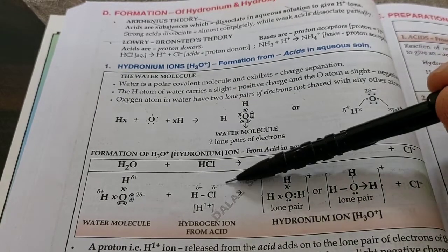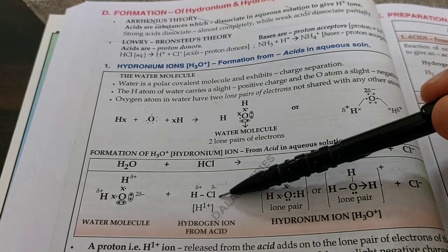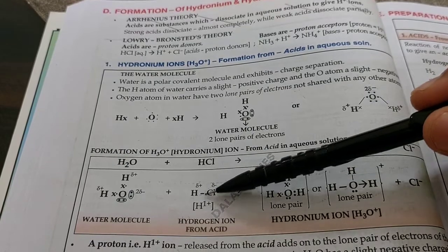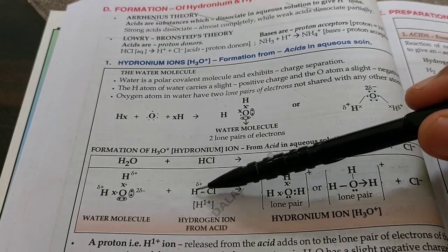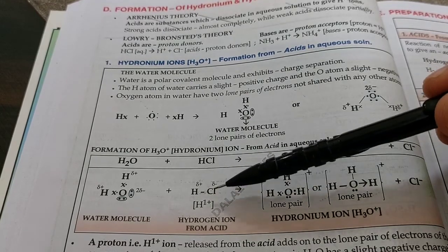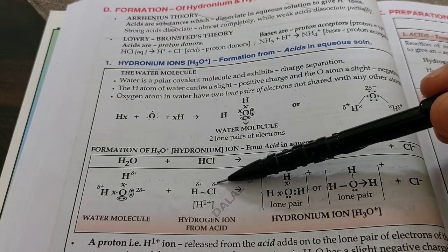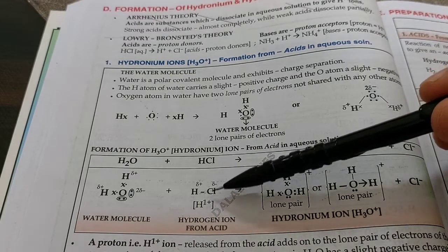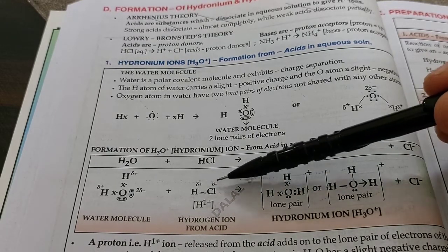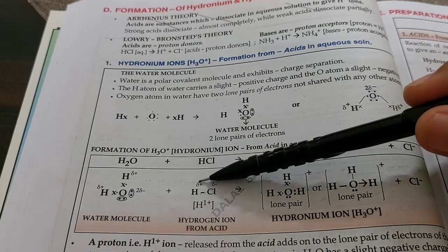Here we have HCl, which is a polar covalent compound. They are sharing a pair of electrons, but it is more towards chlorine and far away from hydrogen. So hydrogen develops a slight positive charge and chlorine develops a slight negative charge. So it is a hybrid between an ionic and a covalent bond. So we call it a polar covalent bond because we have two poles, positive and negative.